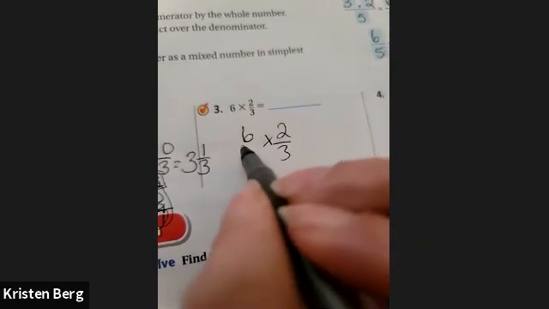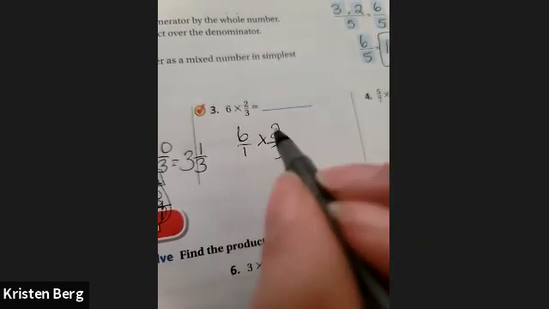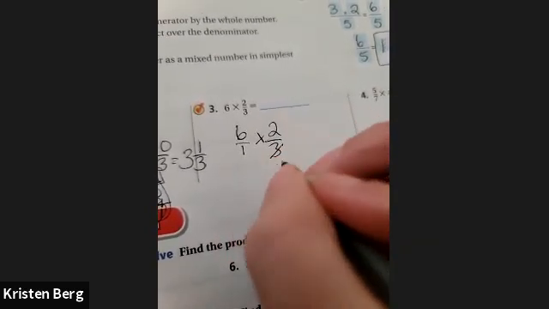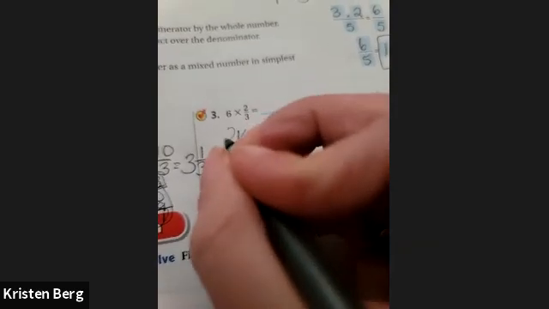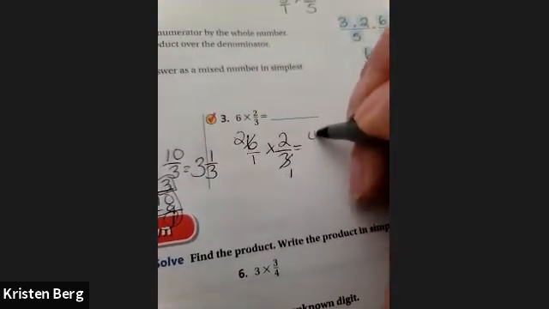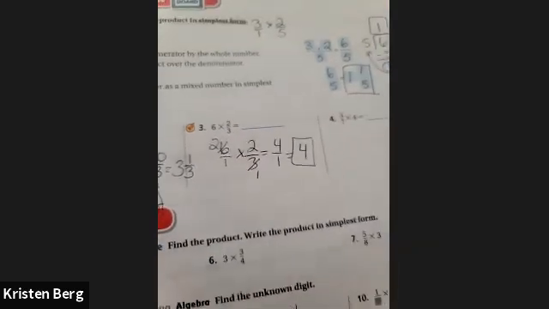Here, this is not in fraction form, so I'm going to put it over 1. Now I can see if anything can go into each other. 3 can go into 6 evenly 2 times. So now I can just go across. 2 times 2 is 4 over 1, which is 4. So that is your answer for that one.